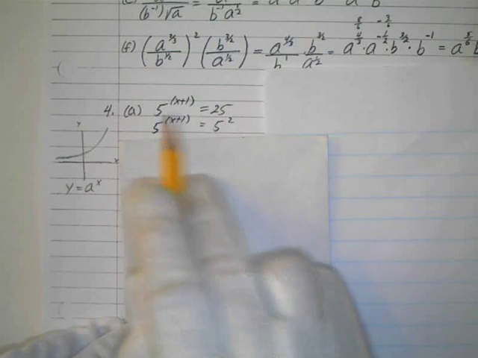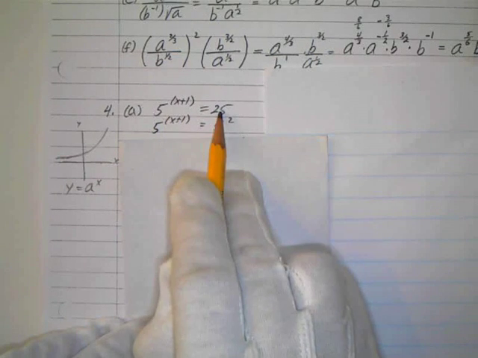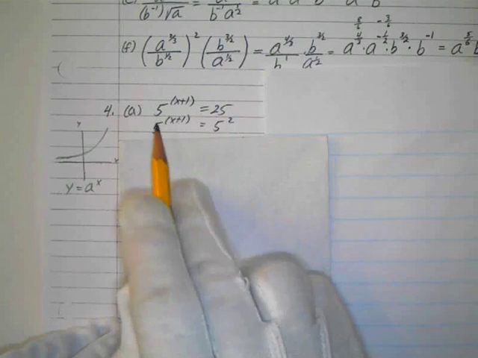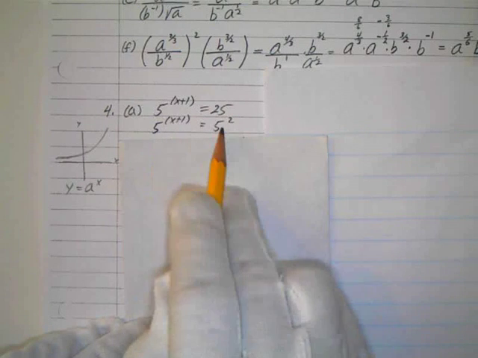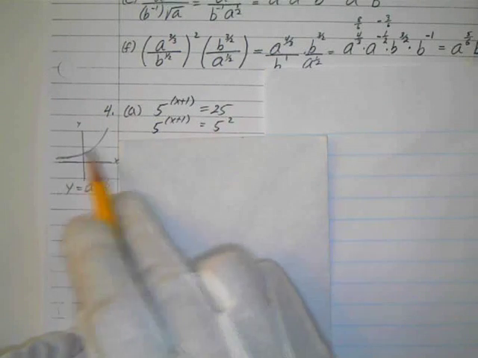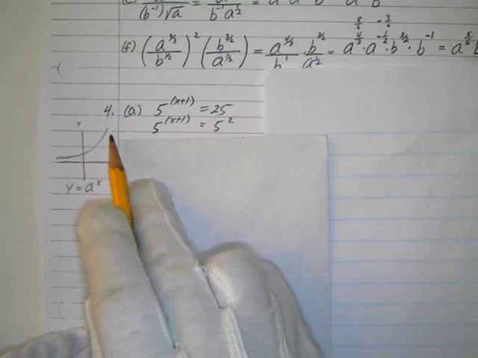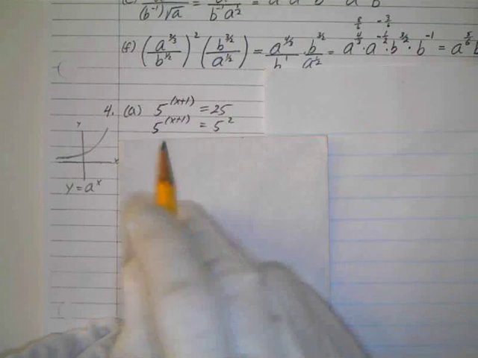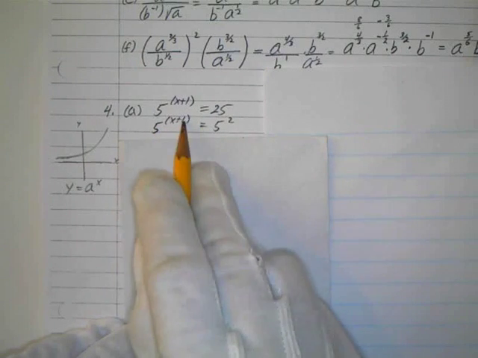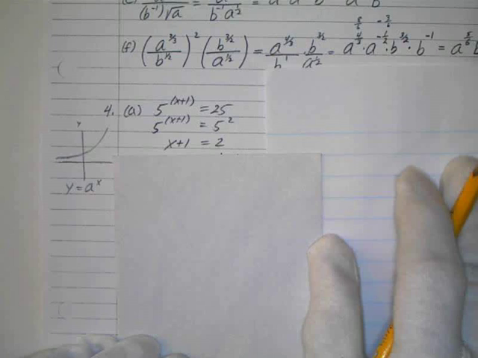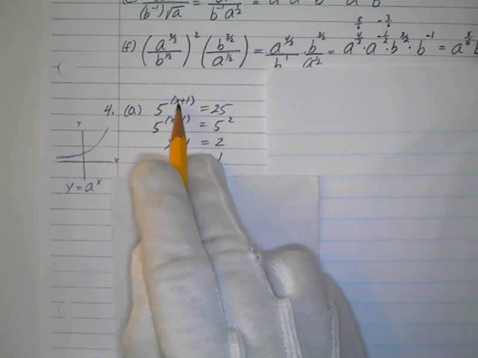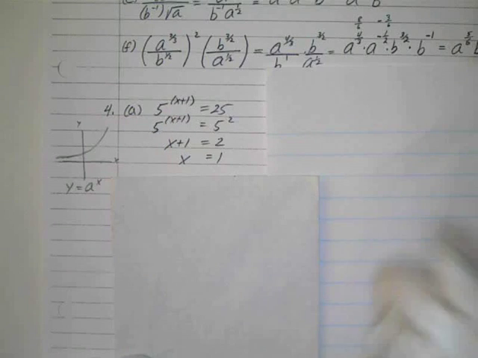So basically, we're saying that if the left side equals the right side, then the exponents have got to be the same. If we have the same base and the left side equals the right side, then the exponents have got to be the same because it's a one-to-one function. So now we know that the bases are the same, so the exponents are the same, so x plus 1 equals 2, and then it's very easy from that. x equals 1. And you can always check it. 1 plus 1 is 2, 5 squared is 25.